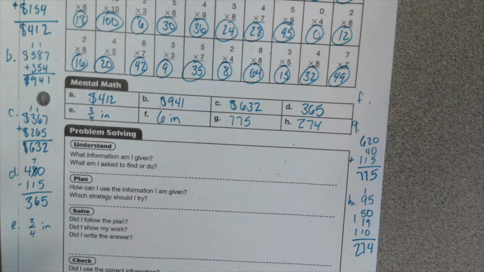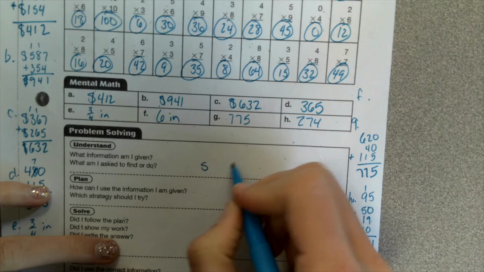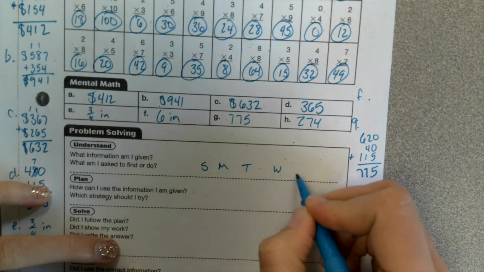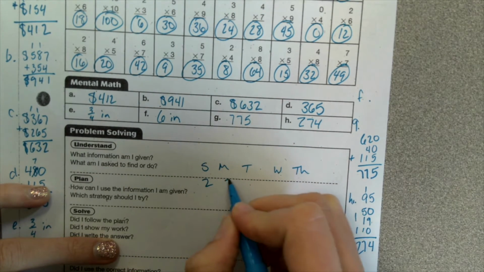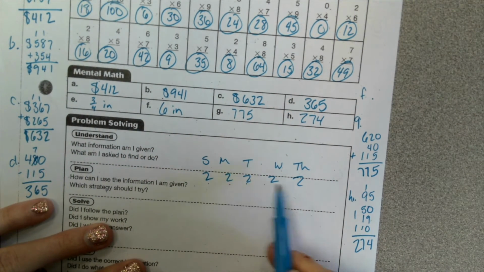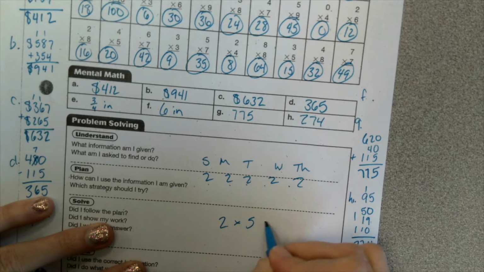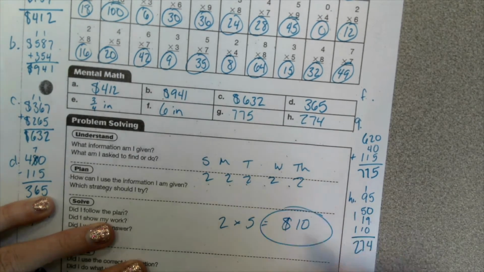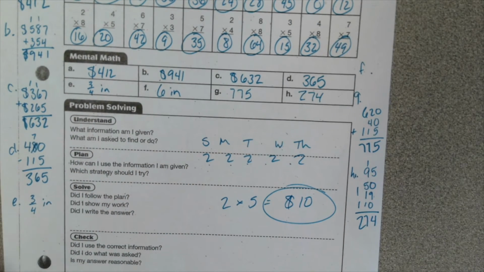So Sunday through Thursday. So Sunday, Monday, Tuesday, Wednesday, and Thursday. Each of these days she's going to make $2. So 2 times 1, 2, 3, 4, 5. 2 times 5 equals $10. Go ahead and flip it over for our new concept.